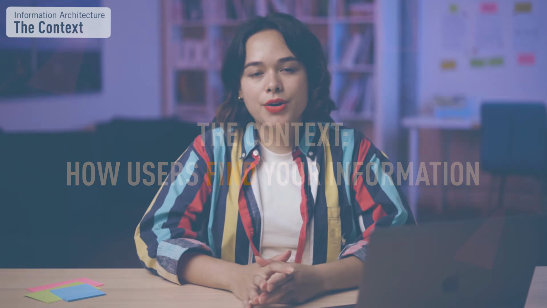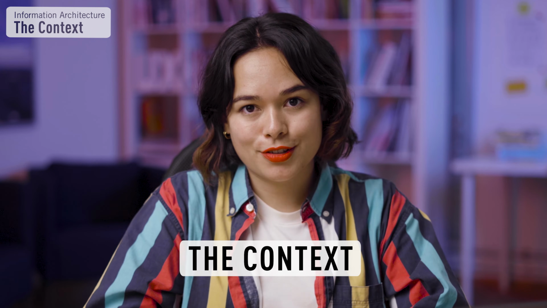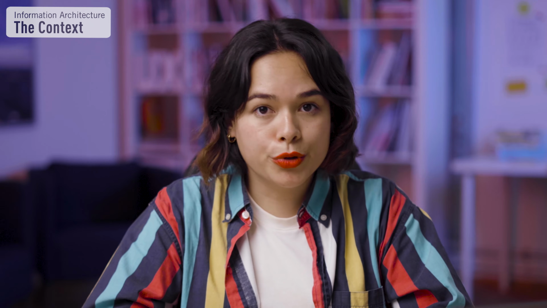So up until now, we've taken a look at the user and the content. Let's now take a look at the final element of a good information architecture, which is the context. That's where the information lives. Now, it's not only important where the information lives on your web page, it's also important to consider how people find information on your web page. That can happen through many different ways. For example, through a Google search, social media links, or bookmarks.